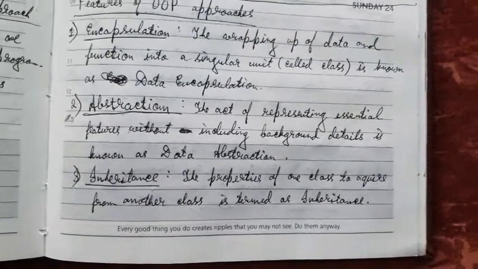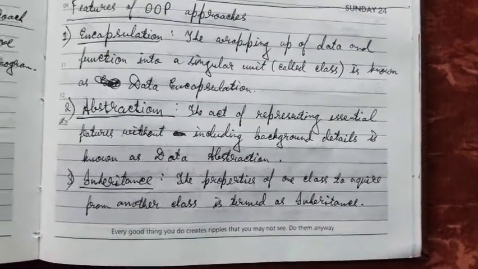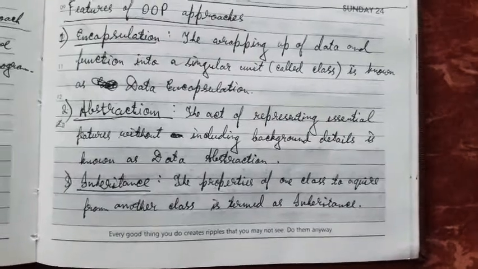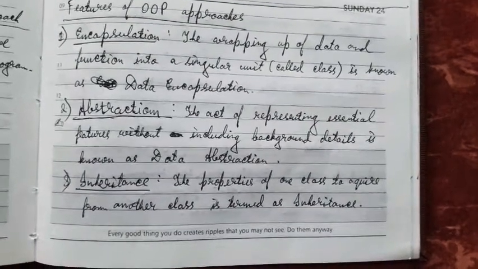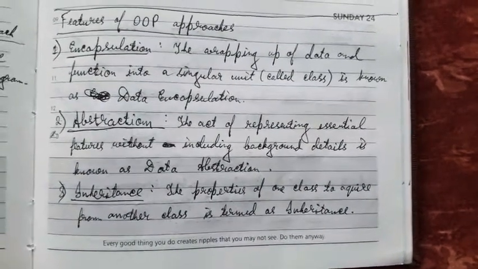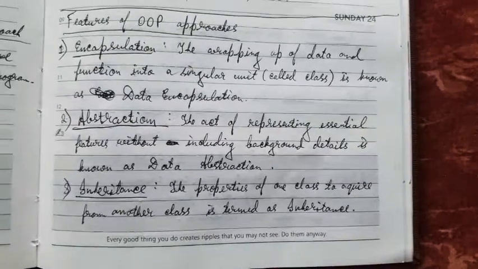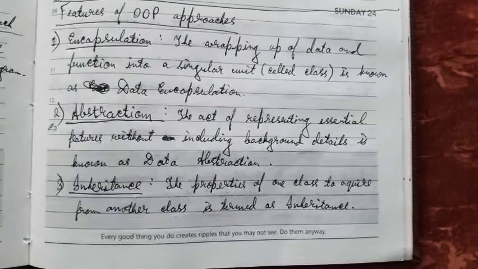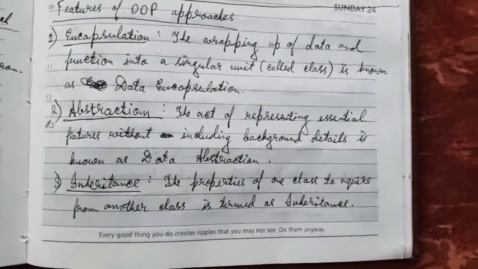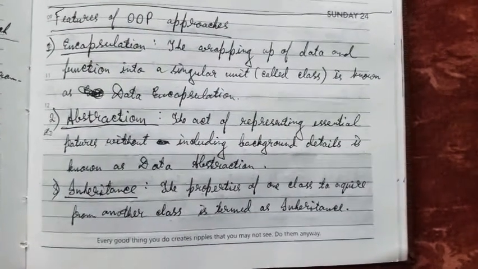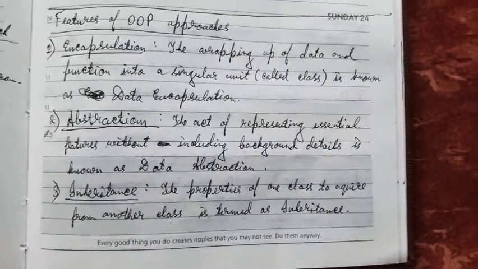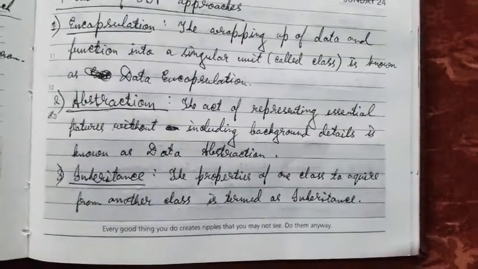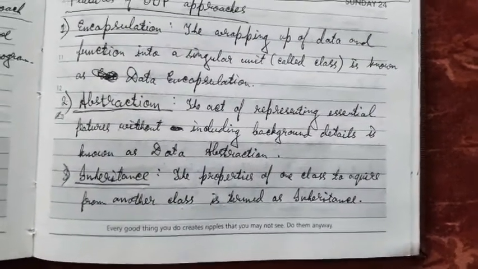What is abstraction? Abstraction is the act of representing essential features without including the background details. The background details are hidden from the user or programmer, whoever it is, but the essential features are represented without including the background details.